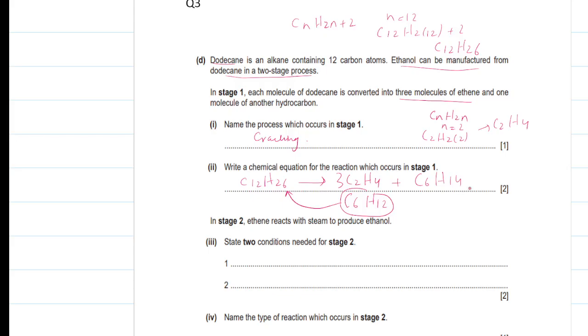C6H14, and C6H14 is an alkane, right? So it is a butane actually. Sorry, it is hexane, right? CnH2n+2. So this is C6H(2×6+2), and it is C6H14, right?